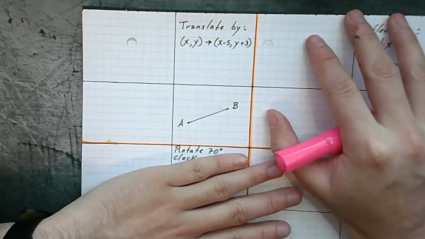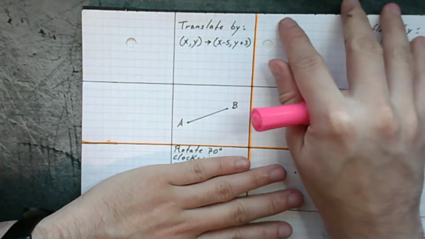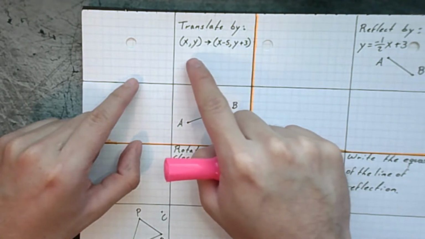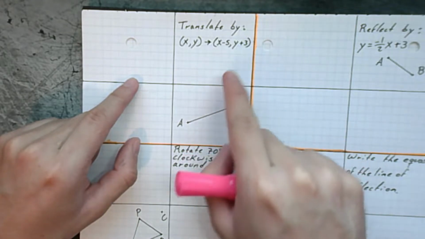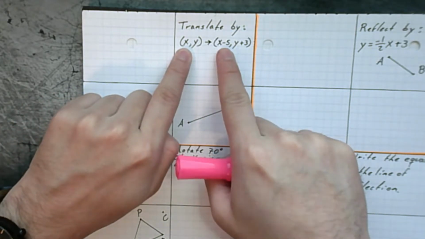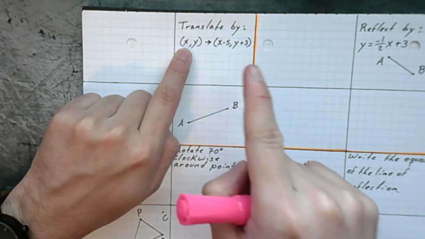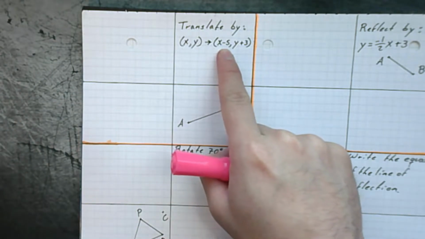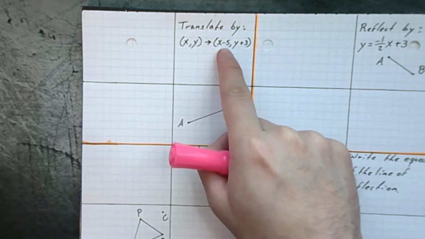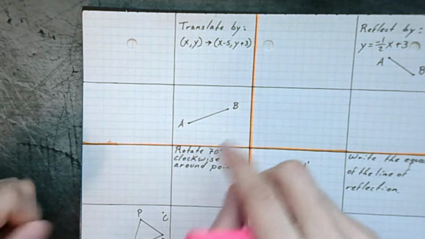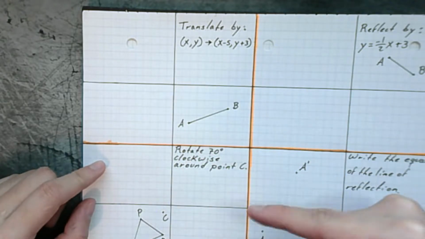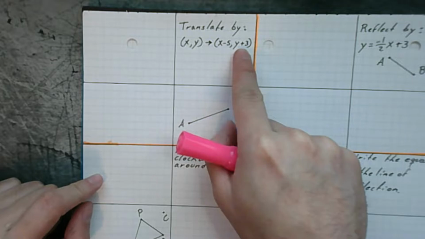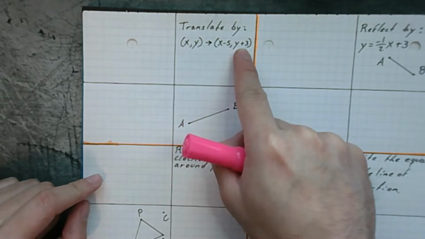Okay, so let's focus on this problem over here. I want to translate by applying this rule. Remember that x is the horizontal axis, left and right, and in this case, I want to go minus 5 units on the x-axis. So I'm going to go 5 units left. And then the y-axis, that's the vertical axis, up and down. So because of this rule, I want to go up 3 units.